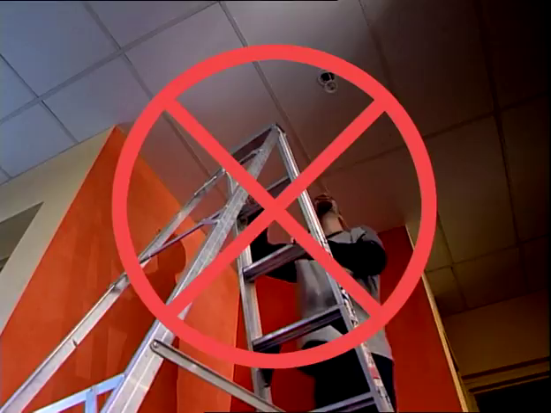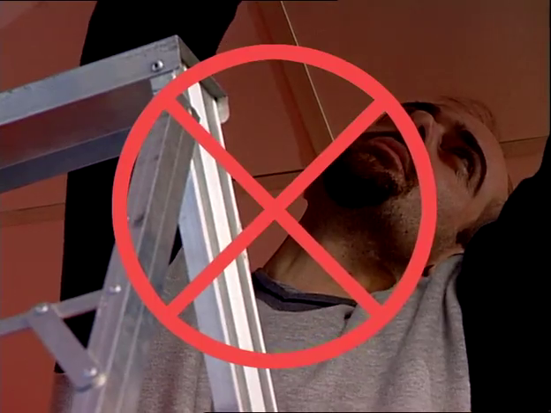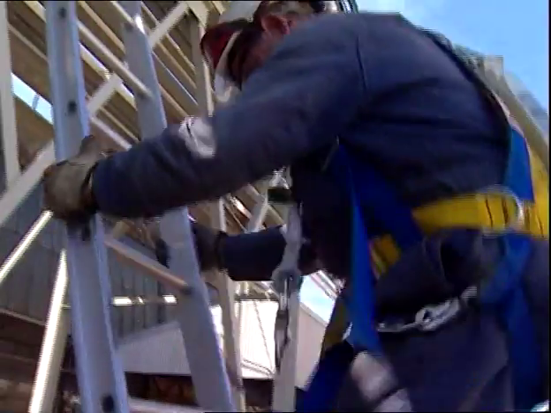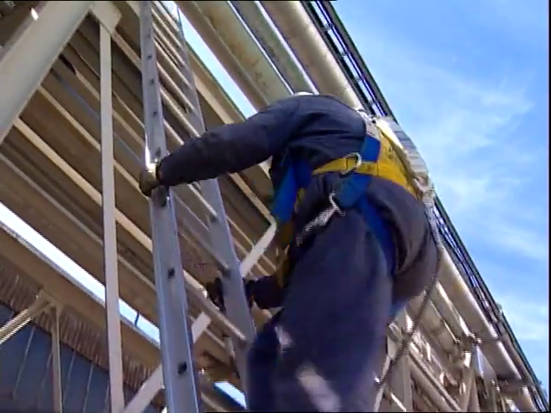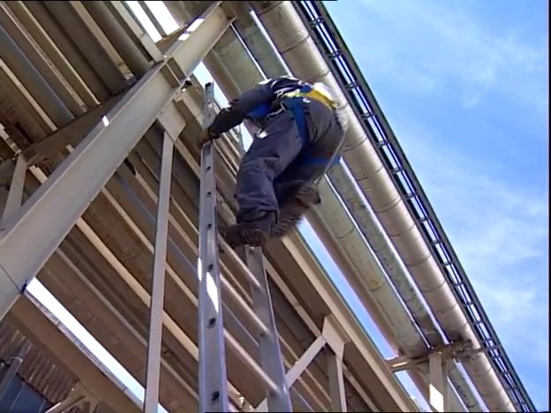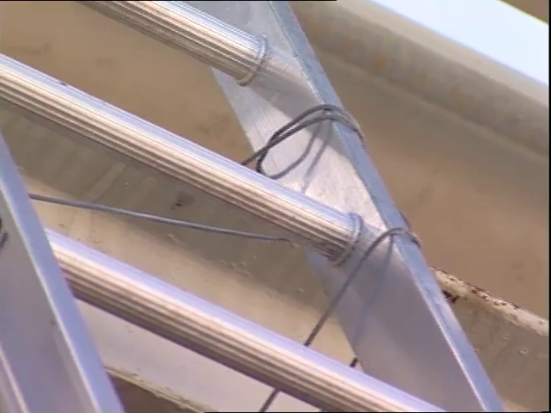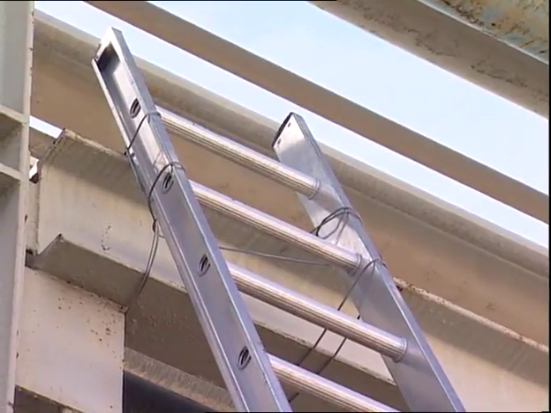In reality, most falls in the workplace occur during what could be described as normal everyday activities. Many of these falls involve the use of portable ladders. Because ladders are readily available and easy to maneuver, they are often used in situations where alternative means of reaching the work area and performing the job task are more suitable.